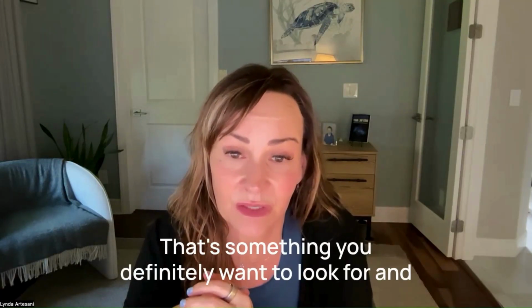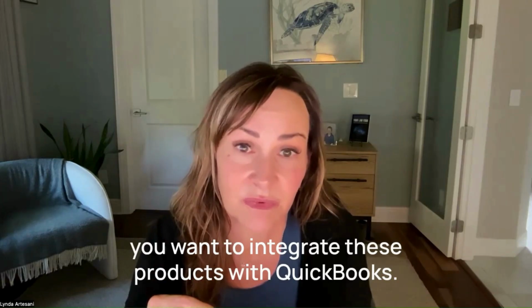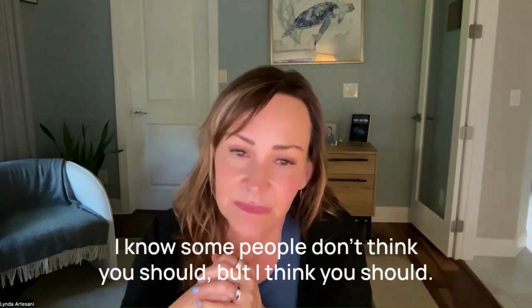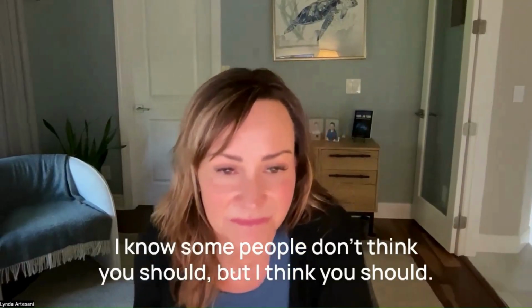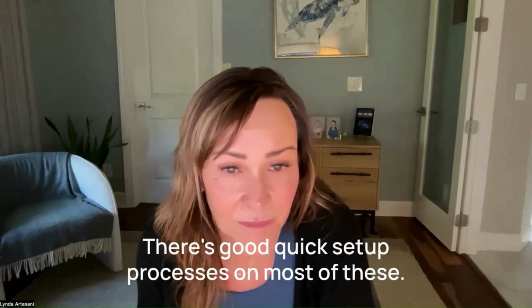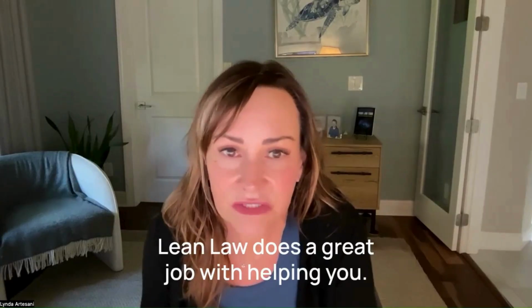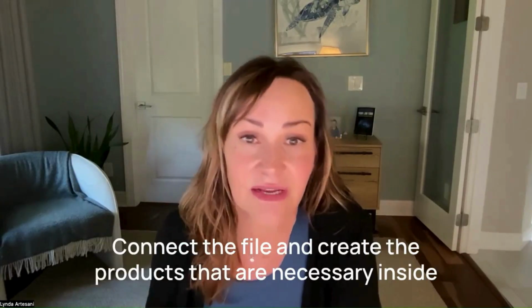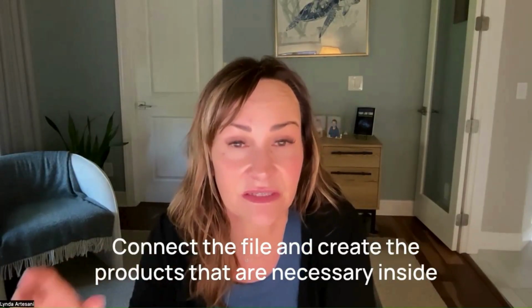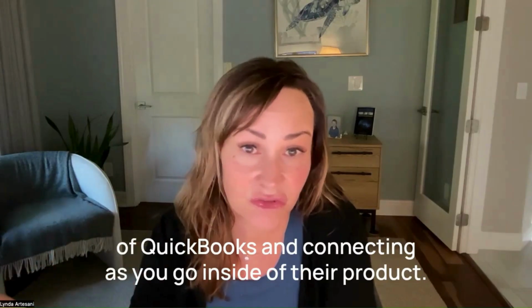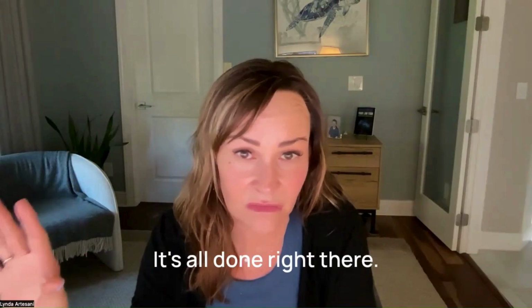That's something you definitely want to look for, and you want to integrate these products with QuickBooks. I know some people don't think you should, but I think you should. There's good, quick setup processes on most of these. LeanLaw does a great job with helping you connect the file and create the products that are necessary inside of QuickBooks and connecting as you go inside of their product. It's all done right there.